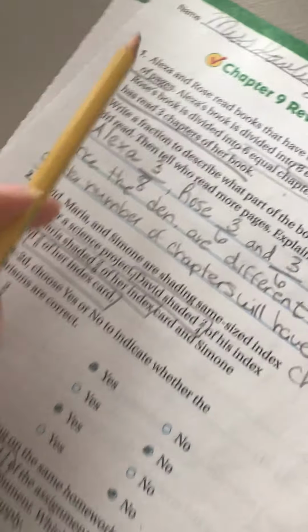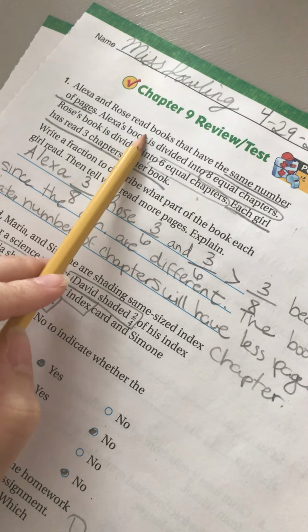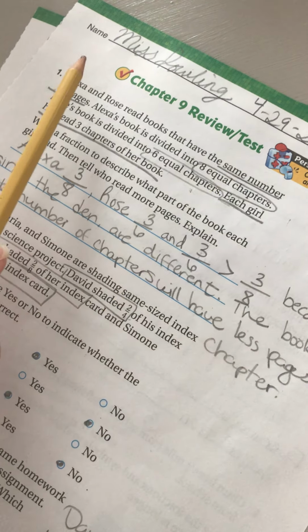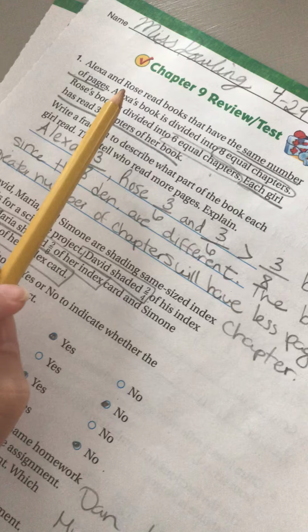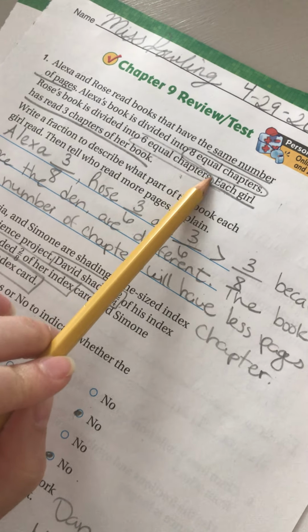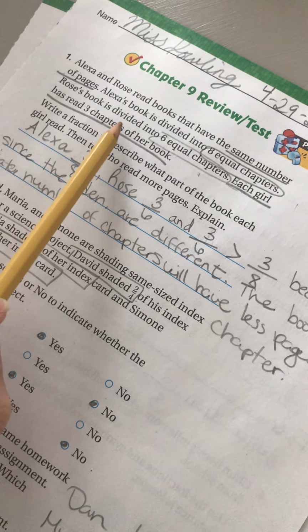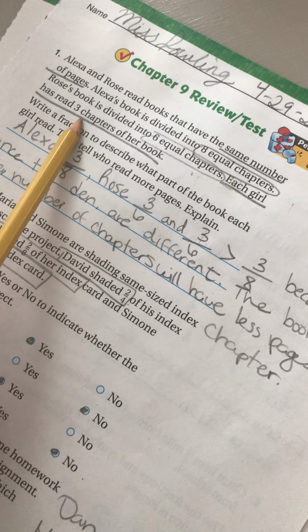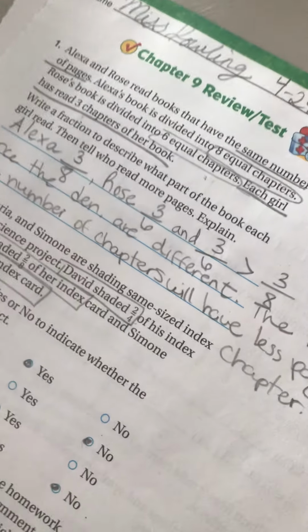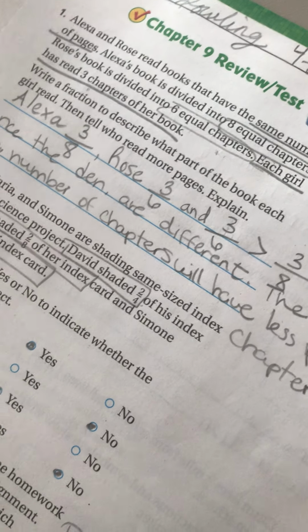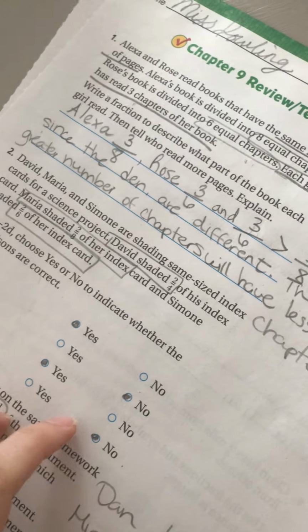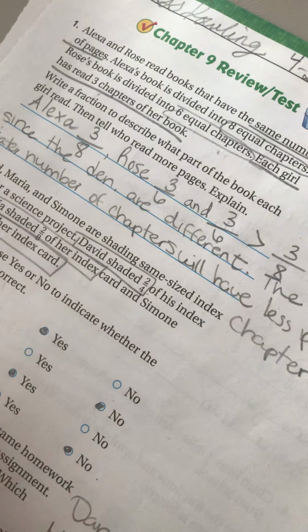Here we go. Alexa and Rose read books that have the same number of pages. Very important there. Alexa's book is divided into 8 equal chapters, and Rose's book is divided into 6 equal chapters. Each girl has read 3 chapters of her book. I really want you to visualize this right now. You have 2 girls, they're each reading a book. Each book has the same number of pages, however, different amounts of chapters.